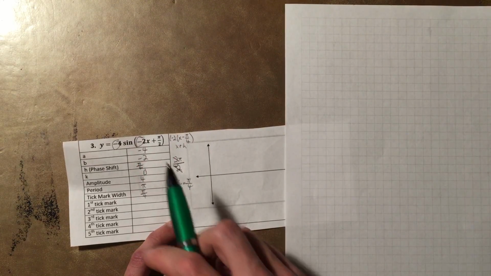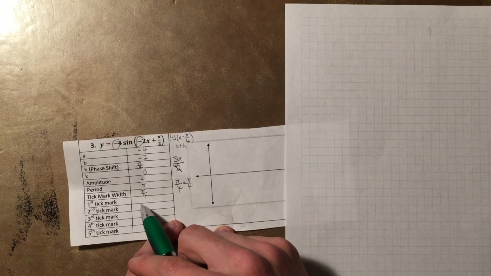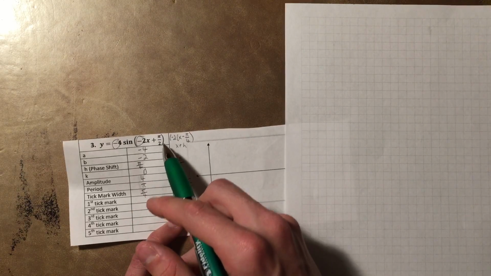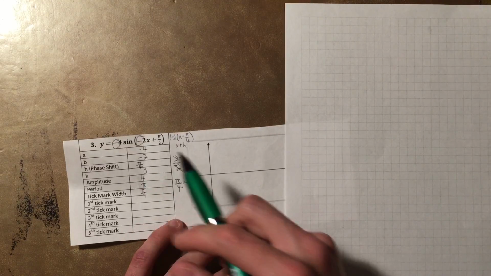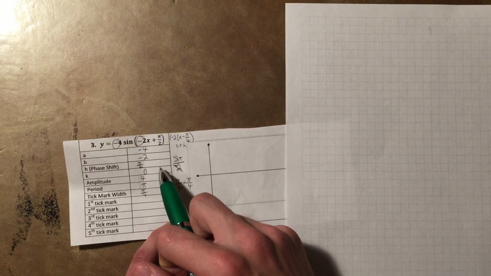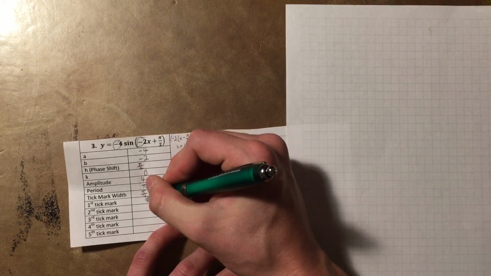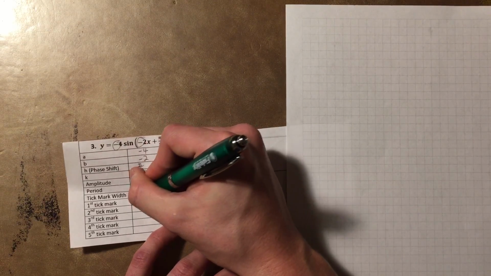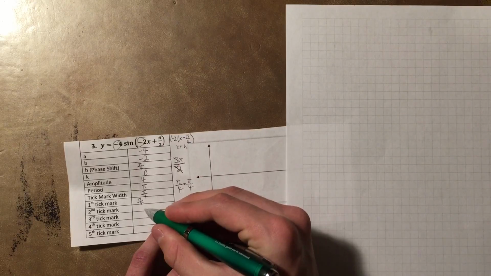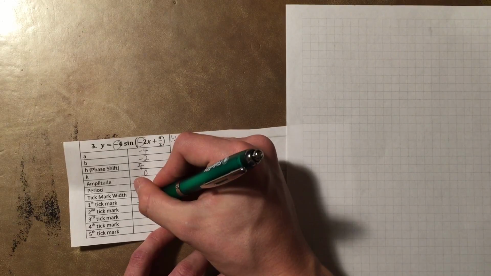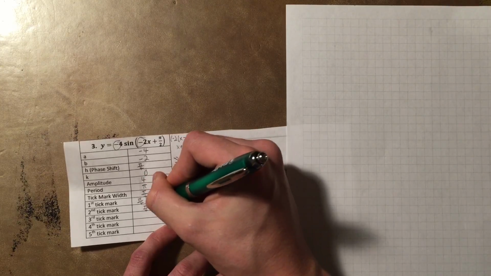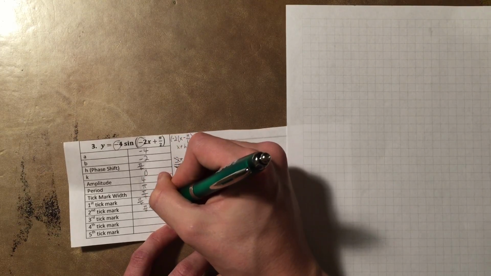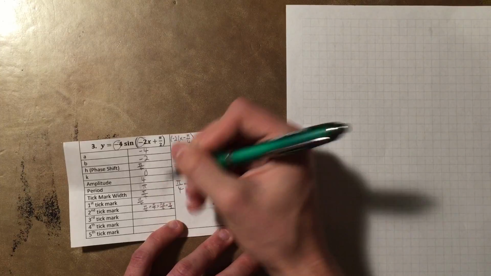Now, before we start doing the first tick mark, because the graph is translated pi over 4 to the right, we would start the graph at pi over 4. And then for the next ones, you would simply add pi over 4. And that would be pi over 2 on the next one, which is equal to 2 pi over 4.